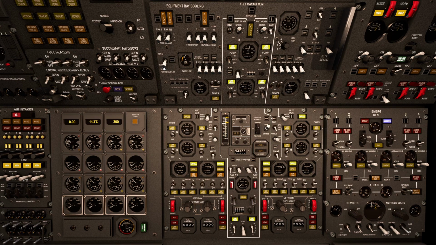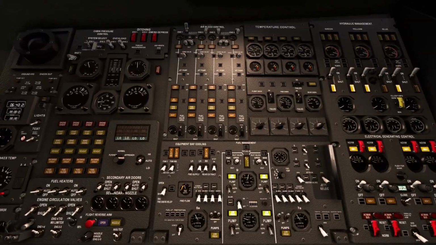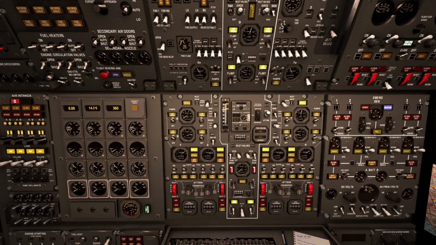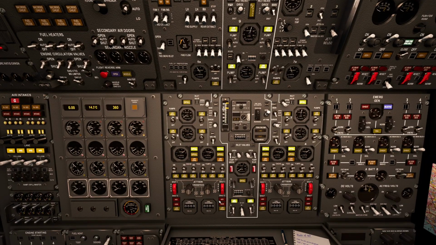Next, we have to look up a little bit, otherwise you're not going to use that part of the panel in flight. We are going to turn the air bleeds on, the first one already turned on because we engaged the APU. Back down on the engineers panel, we have our fuel pumps. They're turned on by default, and we are going to close the fuel valves. Turn on the cross feeds.